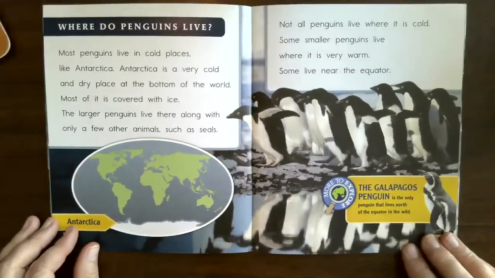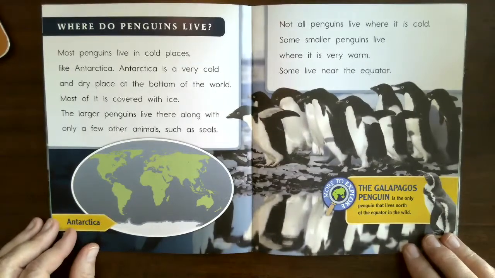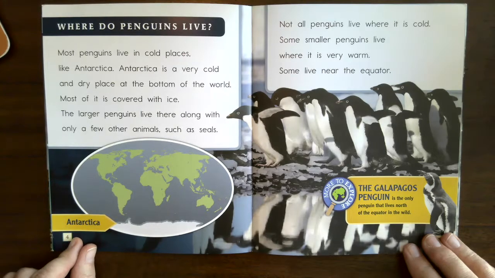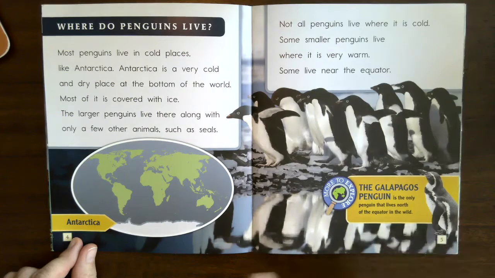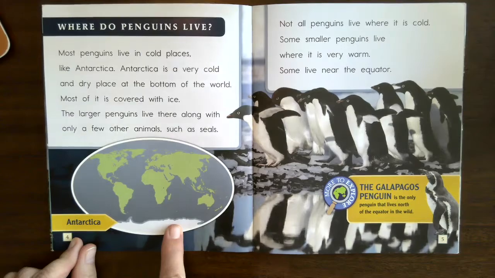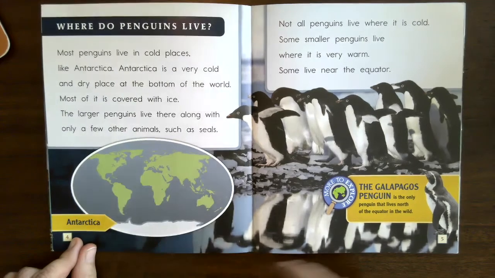Where do penguins live? Most penguins live in cold places like Antarctica. Antarctica is a very cold and dry place at the bottom of the world. Most of it is covered with ice. The larger penguins live there along with only a few other animals such as seals. And then this nonfiction text feature of a map points to Antarctica.